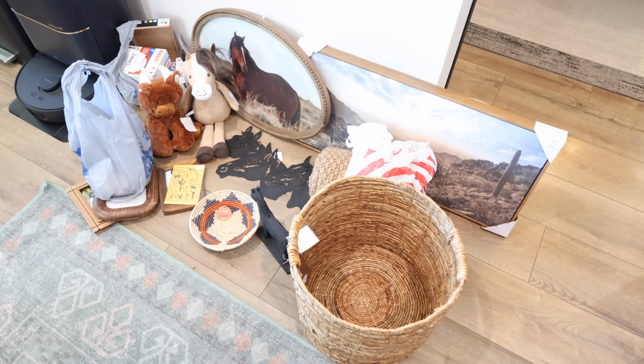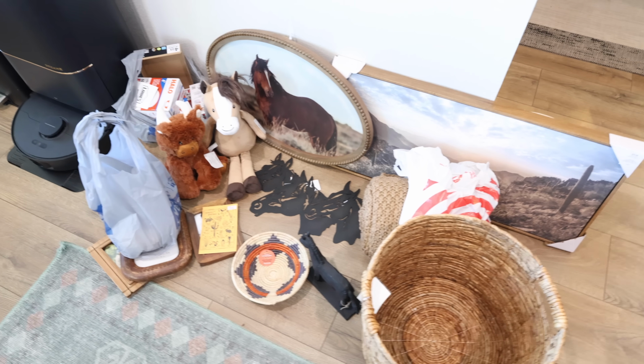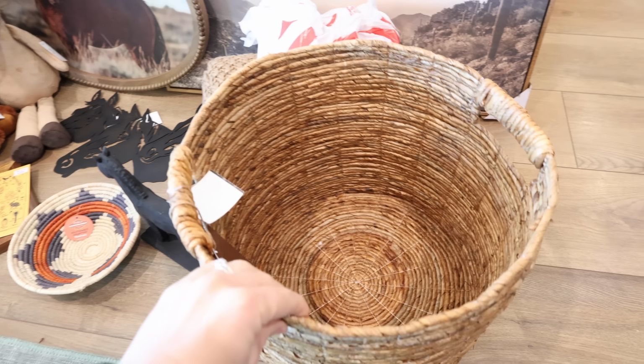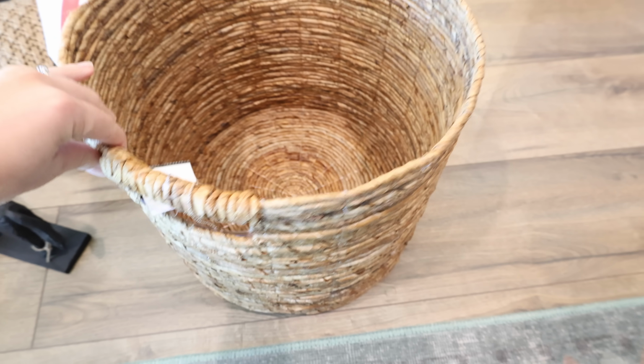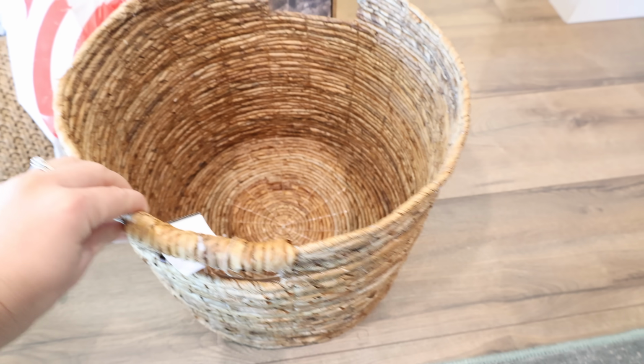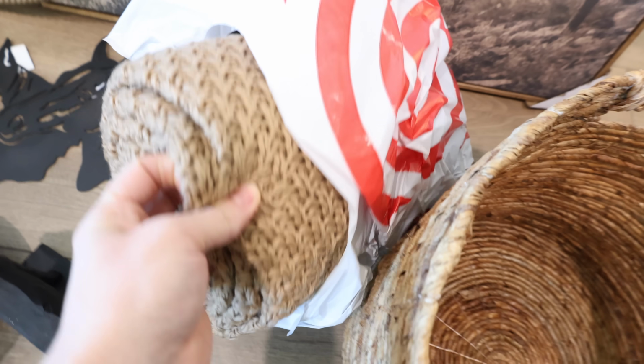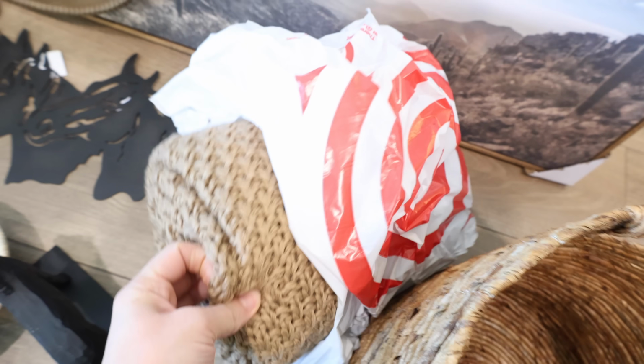Okay, so here's a little haul of what I got on my shopping trip. In Home Goods, I got this basket. I thought this went with the theme. I'll either use this as his laundry basket or the basket for all his stuffed animals. In Target, I got this blanket for possibly the rocking chair.